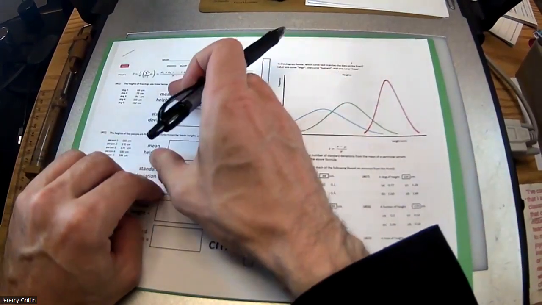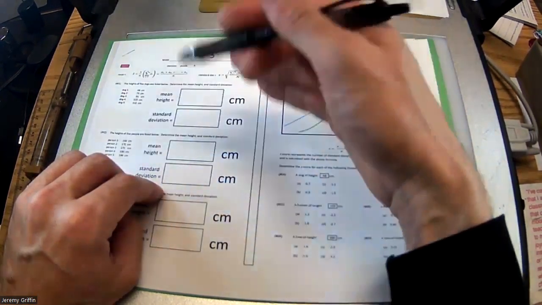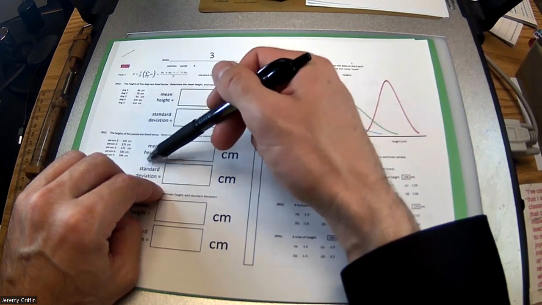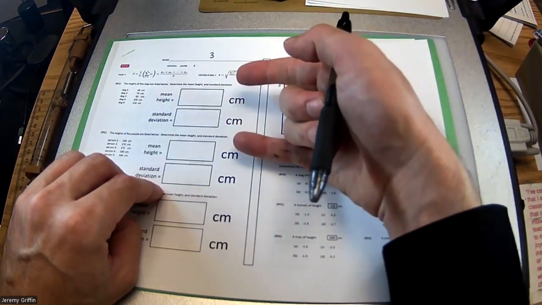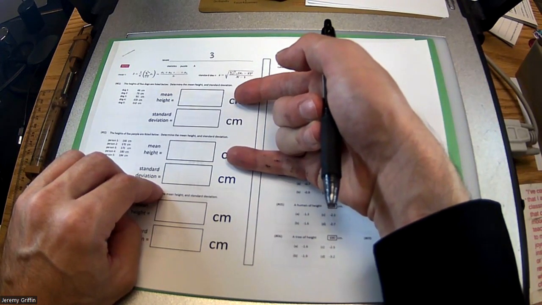So let's just focus on dogs and people to start with. Okay? Guys, on average, what's taller, the average person or the average dog? Average person. Average person is taller. Right? So if I asked you to find the mean height, you would expect the mean height for a person to be greater than the mean height of a dog.